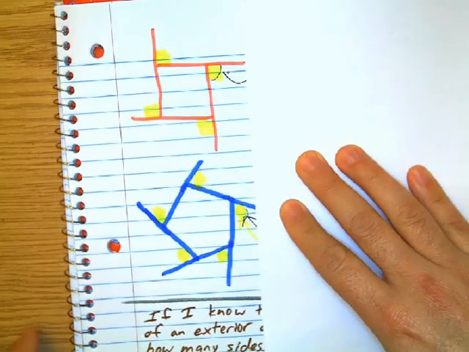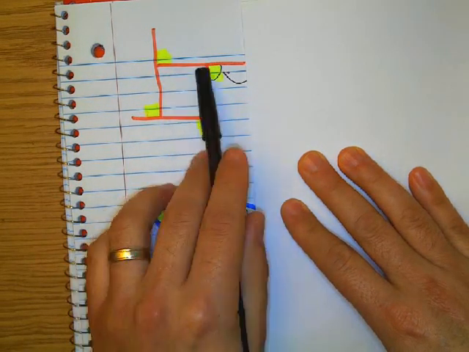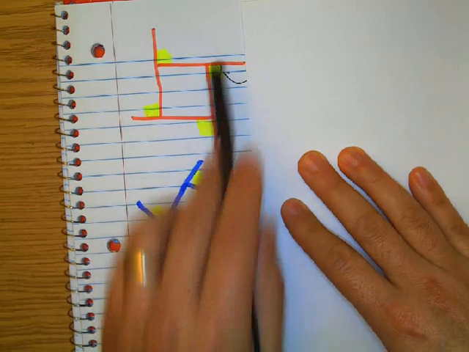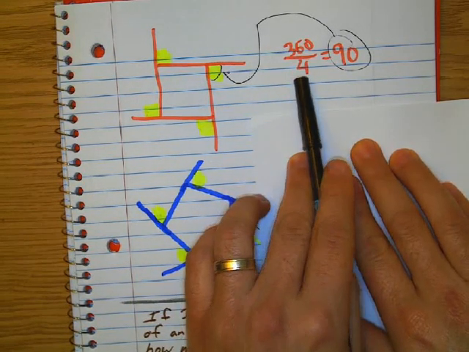Okay, let's look at a few more examples. Okay, I've got a square, right? So you already know that these are 90, these should be 90 also. But you could also prove it by doing 360 divided by 4, you're going to get 90.